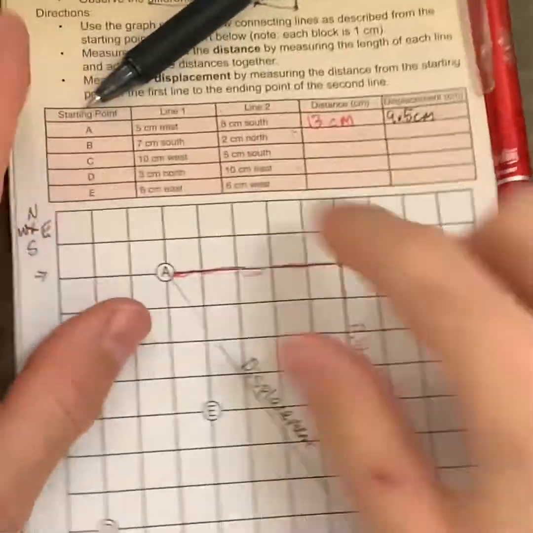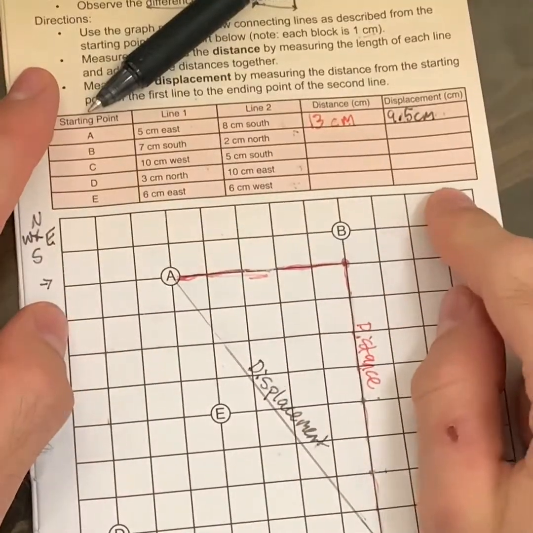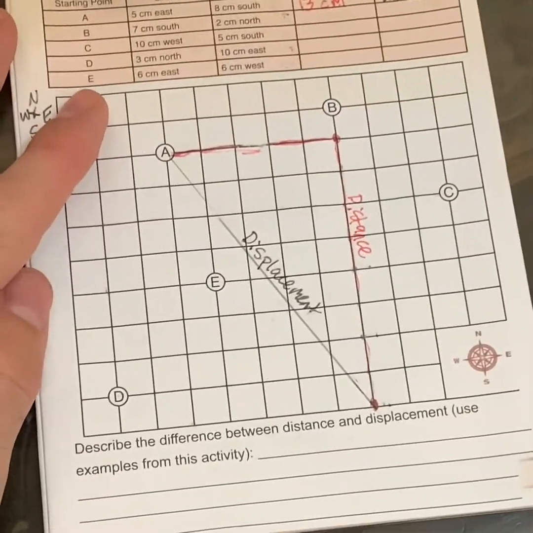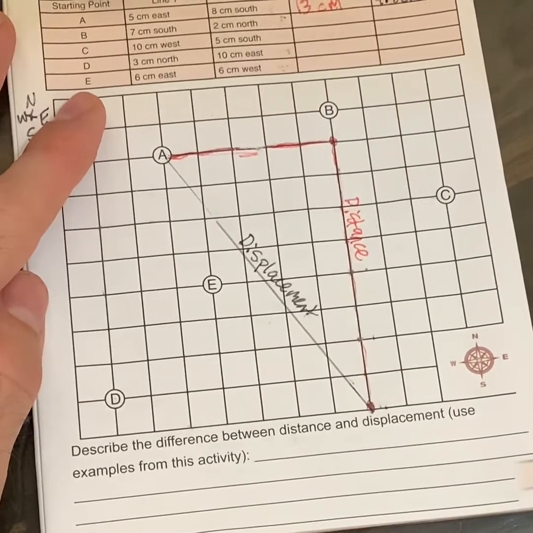Hopefully that makes sense, and you're going to use the rest of these points to fill out the rest of your graph. And now I'll show you how to do it on your notebook in digital form.